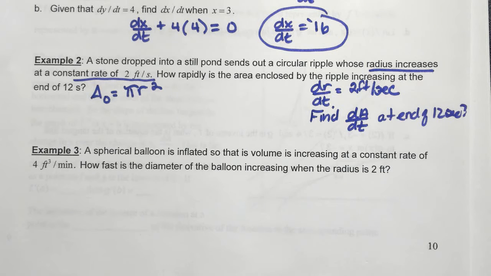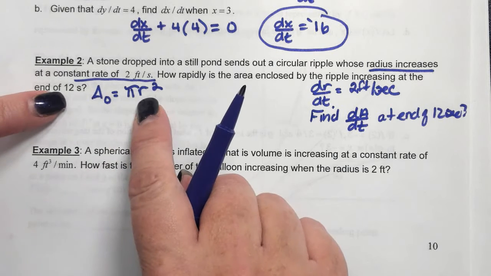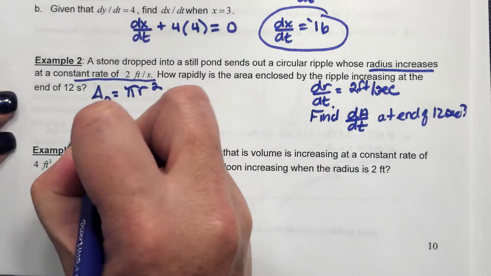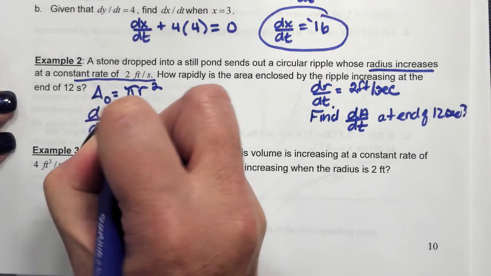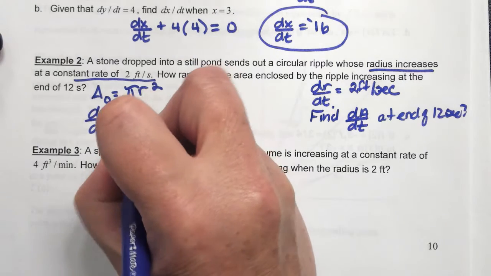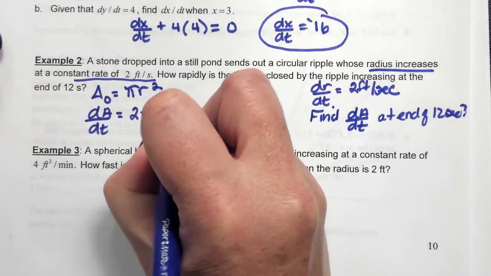All right, so first of all, let's take the derivative of my area formula. Again, I'm doing it with respect to time. So the derivative of the area with respect to time is going to be dA/dt equals... What is pi? Pi is just a constant. Then I have to take the derivative of r squared. What is the derivative of r squared? 2r. So this is going to be 2 pi r times dr/dt.